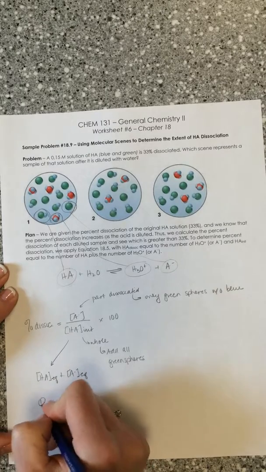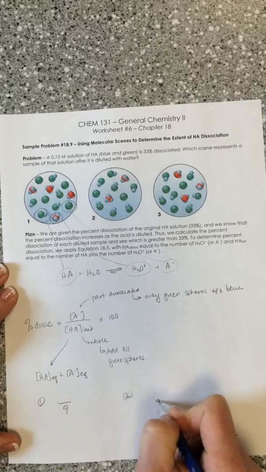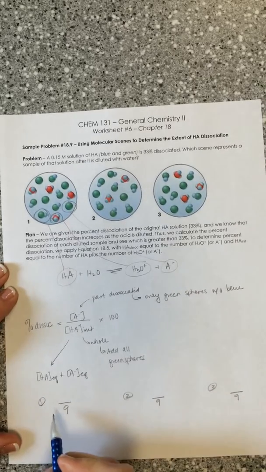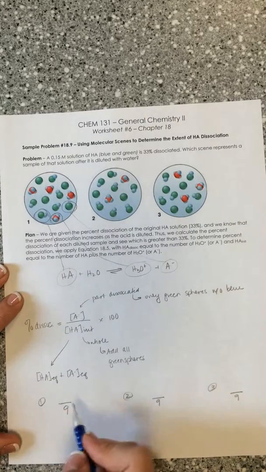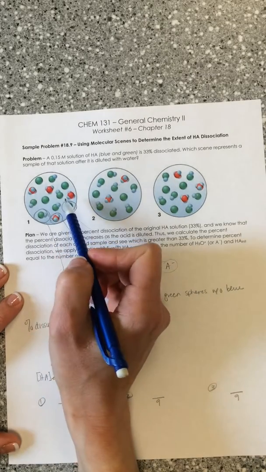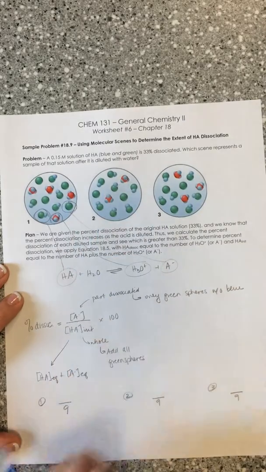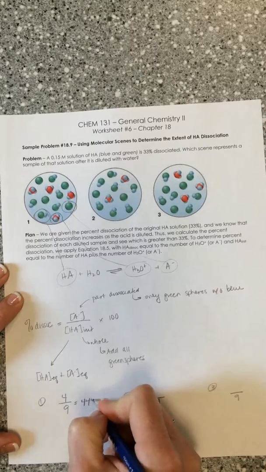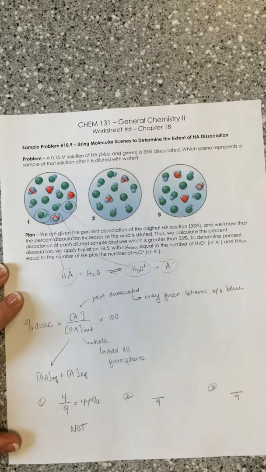So let's take each of our molecular scenes, knowing that the denominator for each of these is going to be 9. We need to find one that has a 33%, a 3 to 9. So let's look at molecular scene 1. In molecular scene 1, we can see 1, 2, 3, 4 of our dissociated species. So 4 over 9 is 44%. This is not the correct molecular scene.